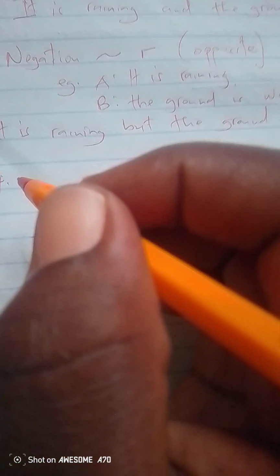is not wet. So now the opposite: when you say that it is raining and the ground is wet, that is true. And when you say that it is raining but the ground is not wet, that is false, because there is no way it can rain and the ground fails to be wet. So this second statement always depends on the first one, but when it fails to depend on it, it becomes opposite, and mathematically we call that negation. I hope that is clear. We are going to the fourth one. I said there are 6.